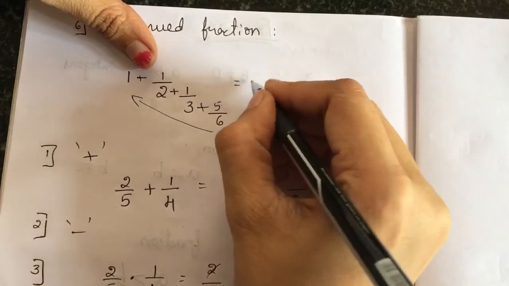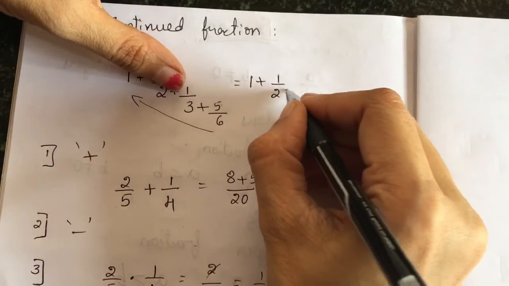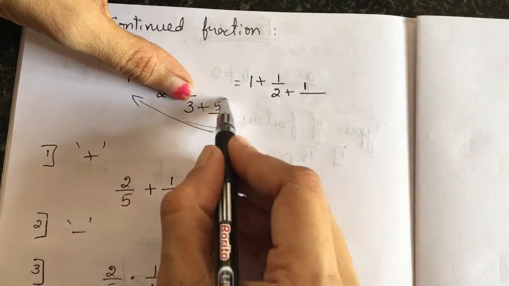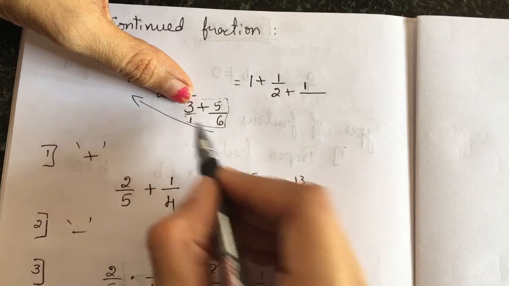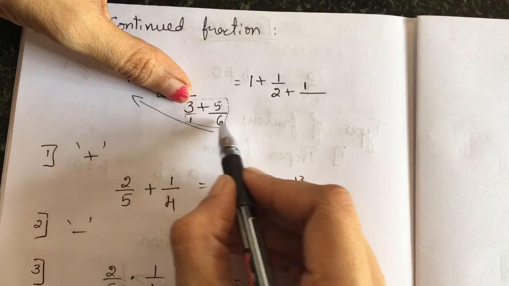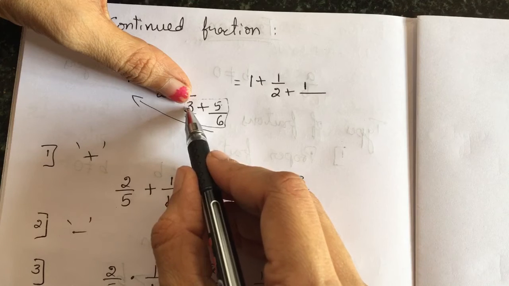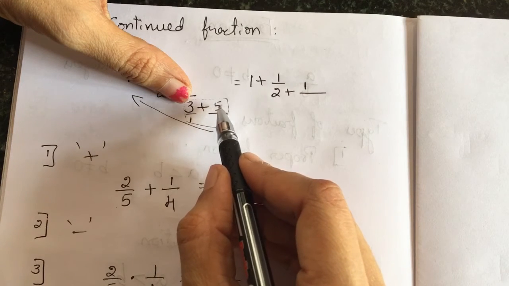See, what you have to do is keep the 1 by 2, this 1, as it is. Now this part you take, it's 1 over here, right? So 6 is the denominator, then 6 into 3 is 18, 18 plus 5 is 23.